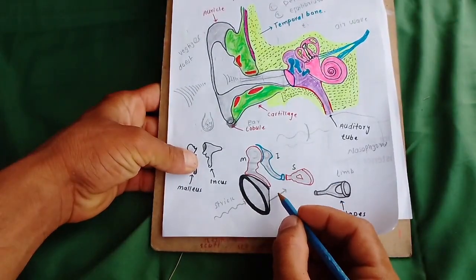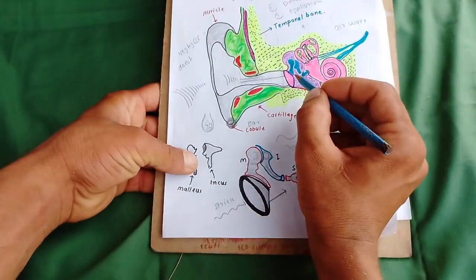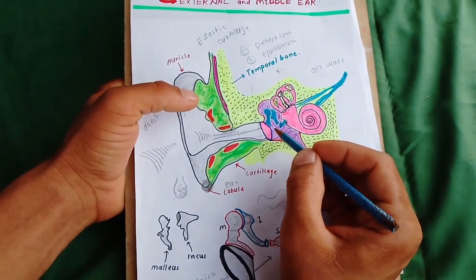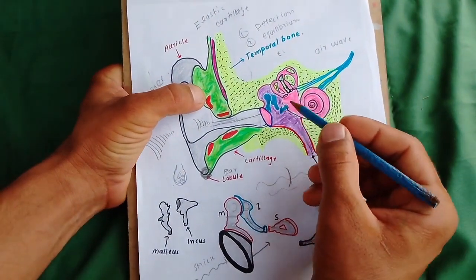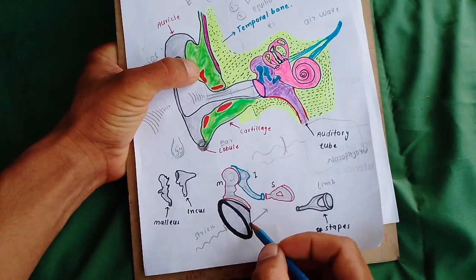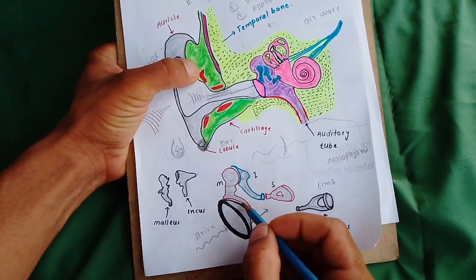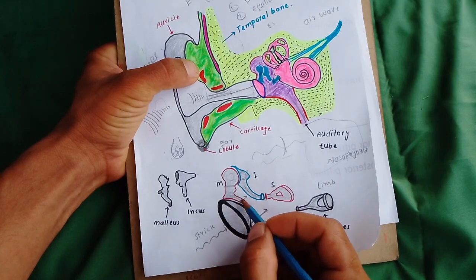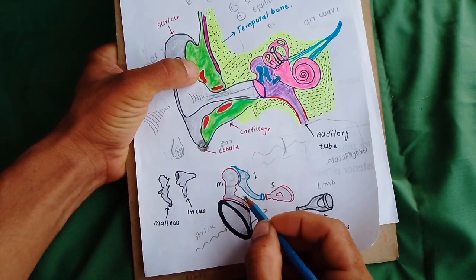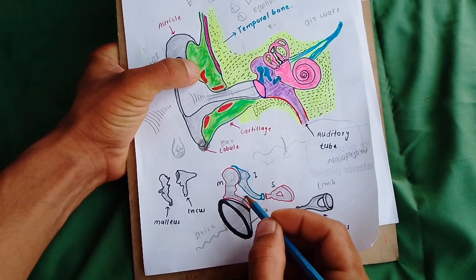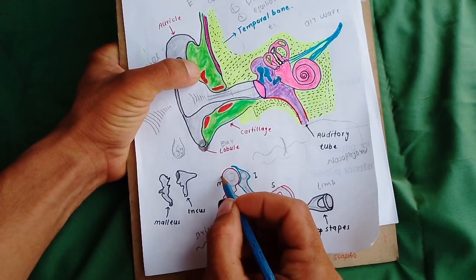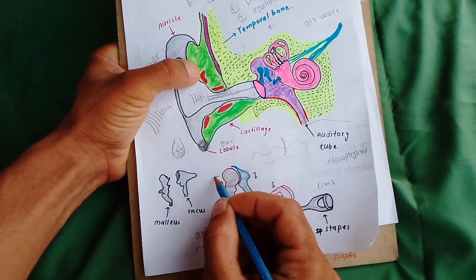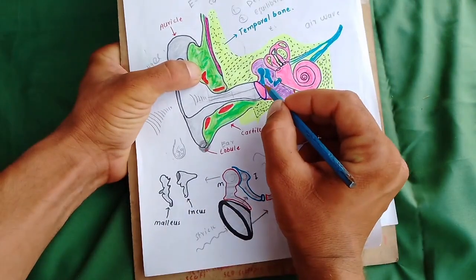When the eardrum goes in the medial direction, it's a very difficult anatomy and physiology. When the eardrum goes in the medial direction, then this bone also goes in this part. The handle part goes in the medial, internal direction. When this part goes in this direction, then this part, the head, goes in an outward direction.